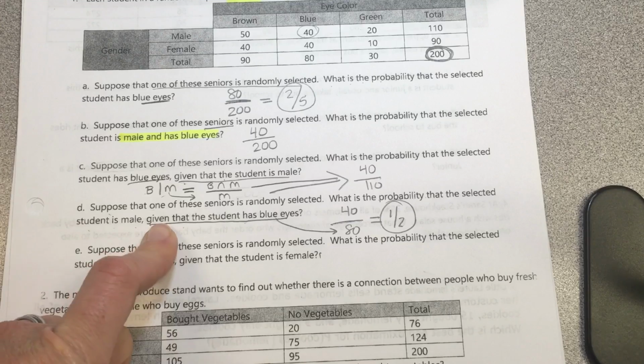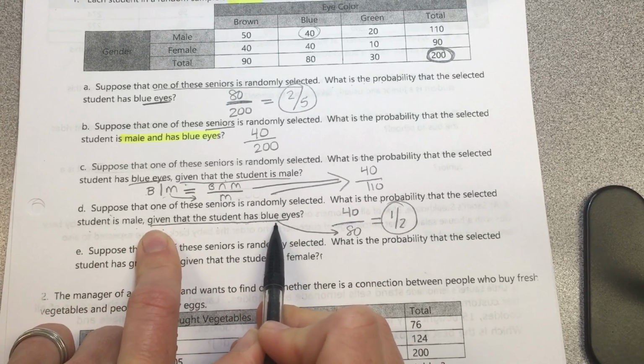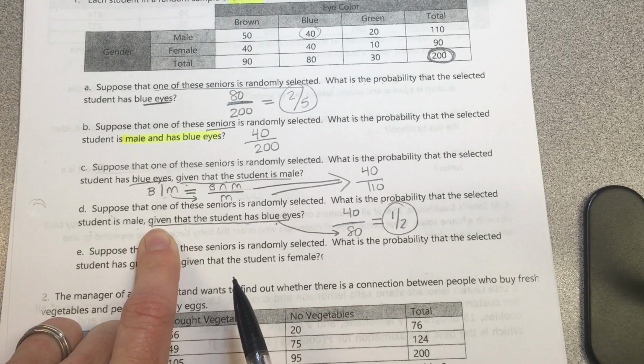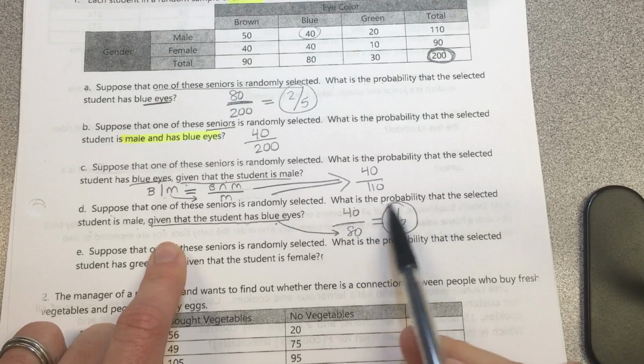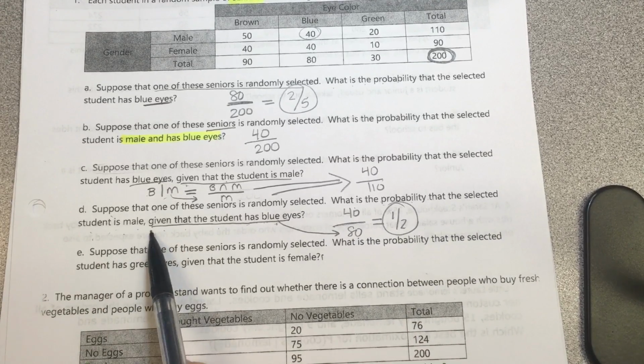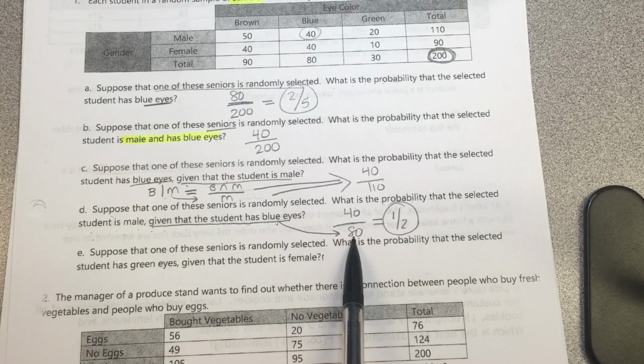So for this one, given that the student has blue eyes, so we know they have blue eyes. We don't know that they're male on this one. It says, what's the probability that the selected student is male, given that they have blue eyes? So we know they have blue eyes, so that's what goes on the bottom.